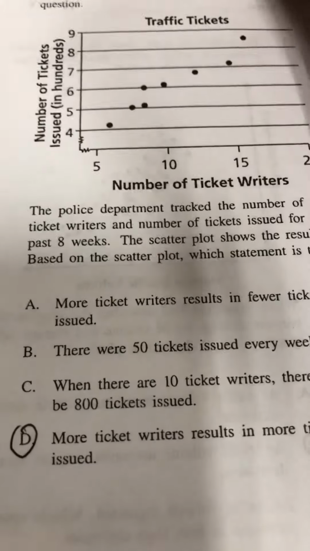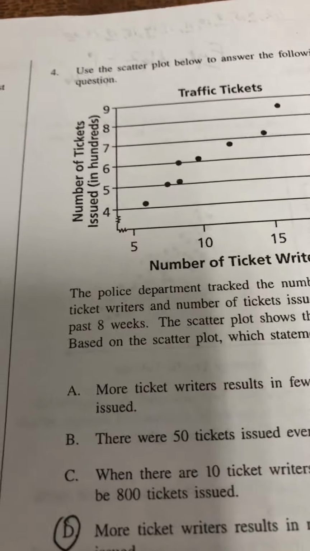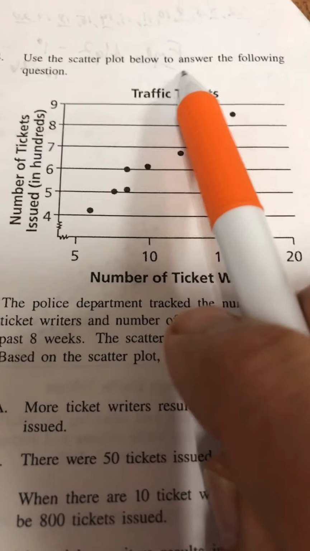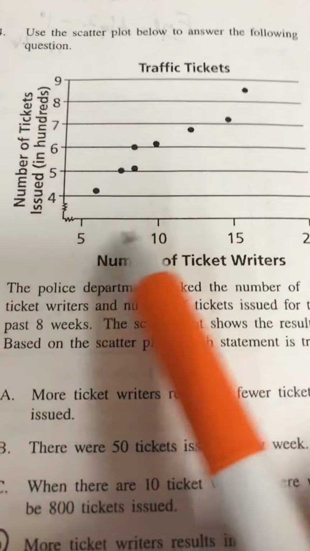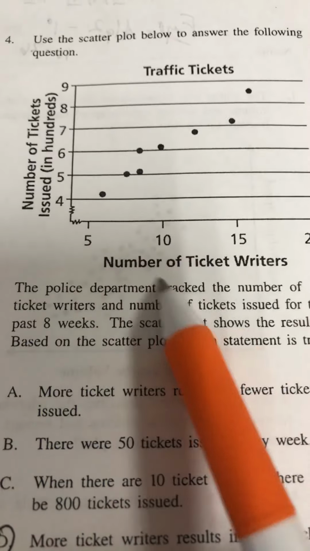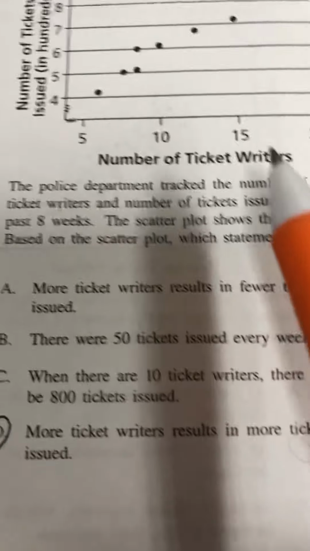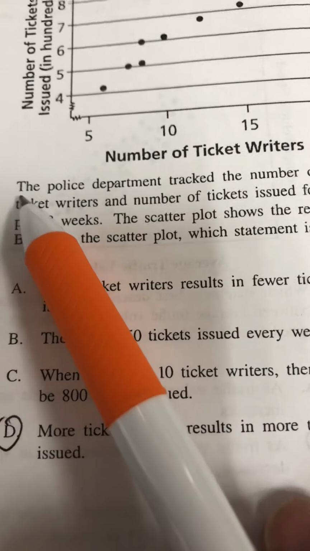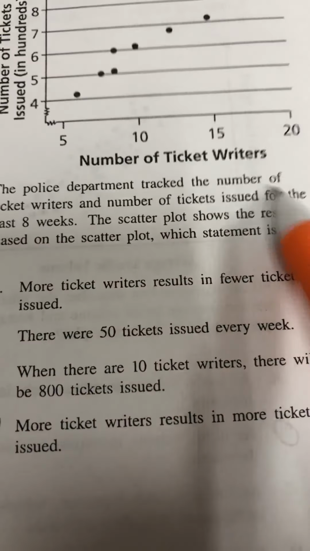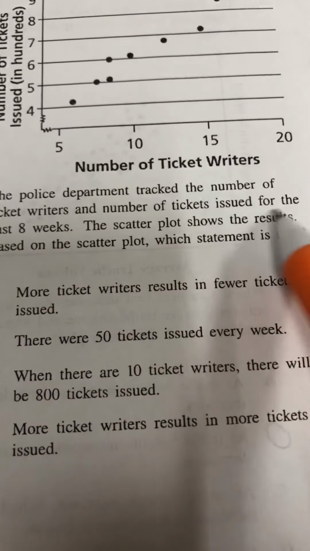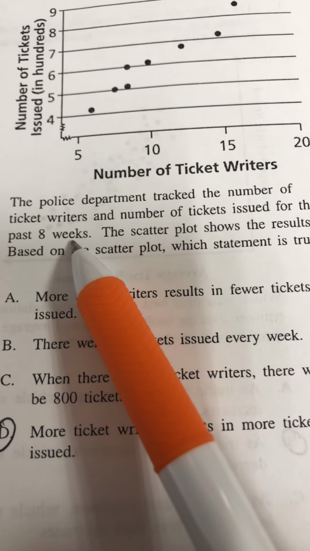Take a look at number 4. It says use the scatter plot below to answer the following question. We have the number of ticket writers and the number of tickets issued. Some more traffic information here. The police department tracked the number of ticket writers and the number of tickets issued for the past 8 weeks.